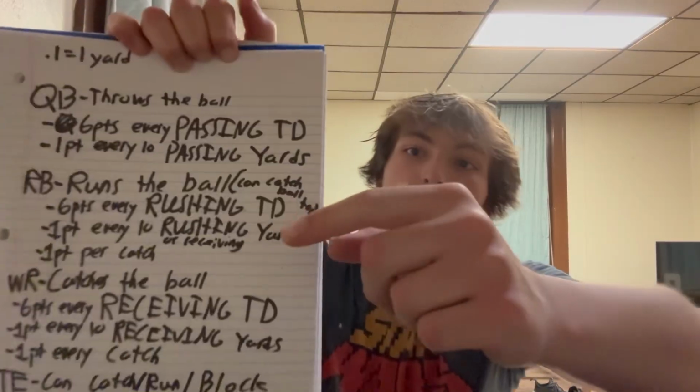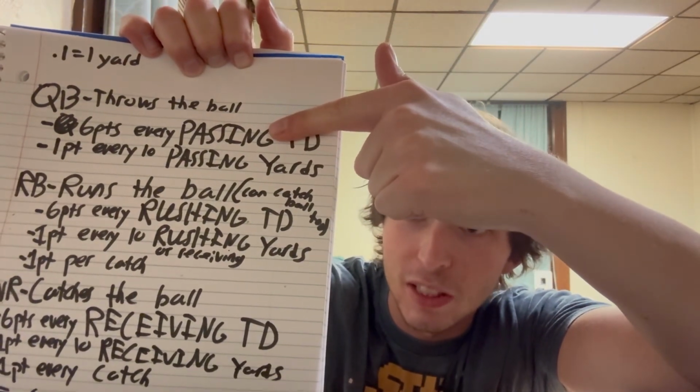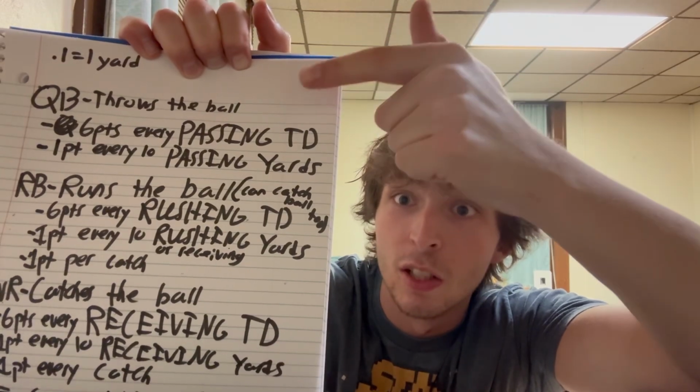For every passing touchdown, I want to emphasize this, you get 6 points from your quarterback. You also get 1 point every 10 passing yards. It comes down to 0.1 points per yard. We can all do simple math here.